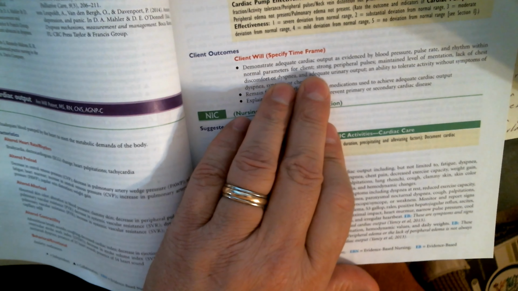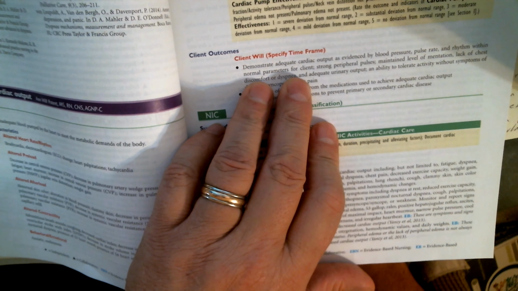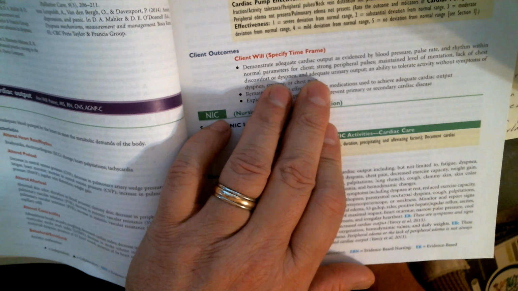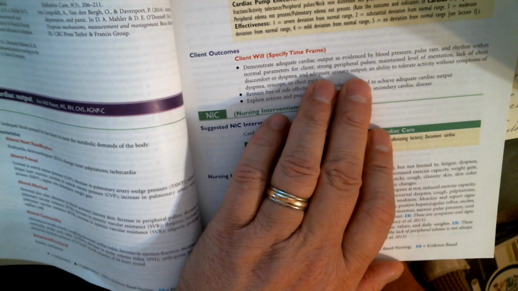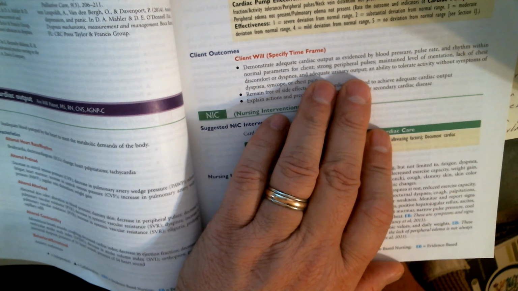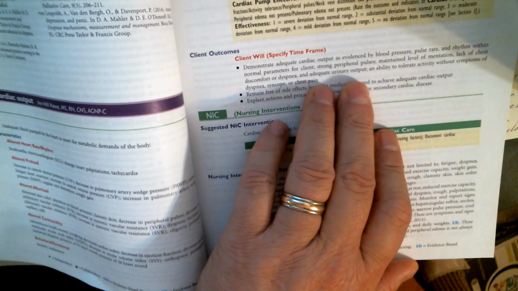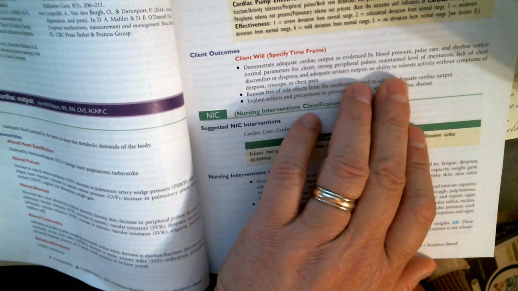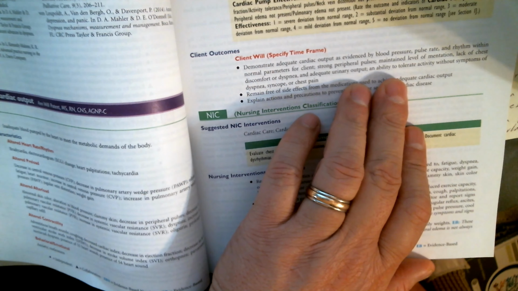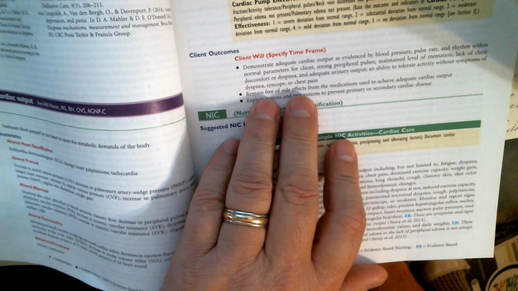And then you kind of want to say by when. If it's a short-term goal, this is what you want. They will have that happen. This would probably be a better long-term goal. We want, as evidenced by the normal parameters of the client, strong peripheral pulses, maintained level of mentation, lack of chest discomfort or dyspnea, and adequate urinary output, an ability to tolerate activity without symptoms of dyspnea, syncope, or chest pain. All right, so here are some good measurable goals that you could use.